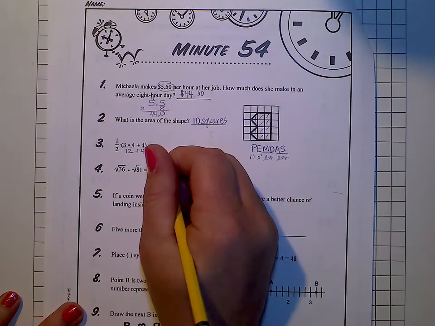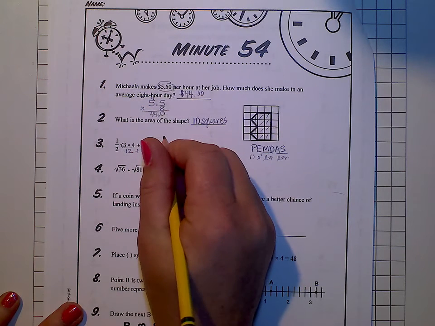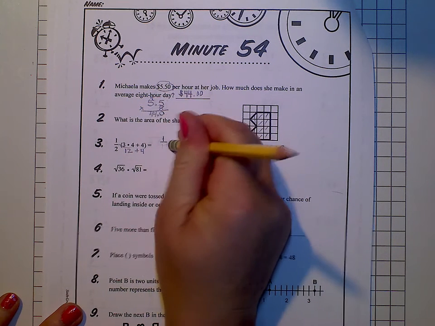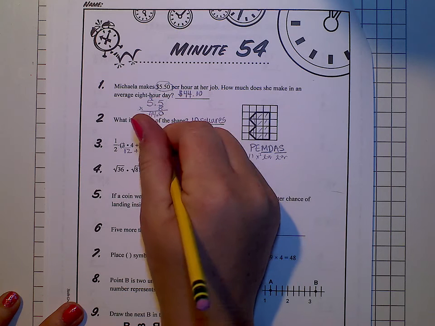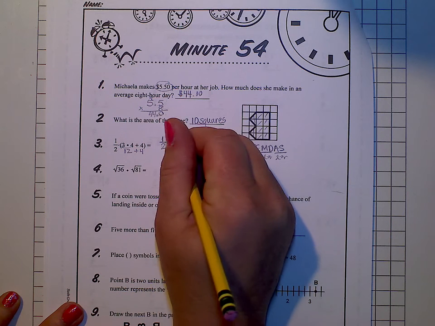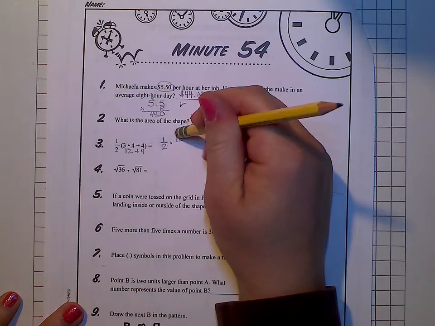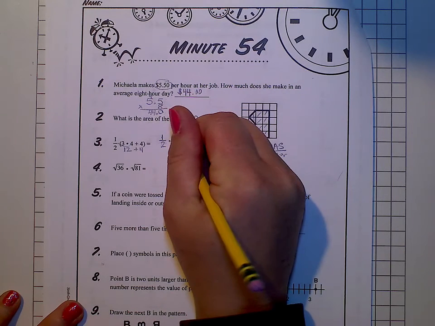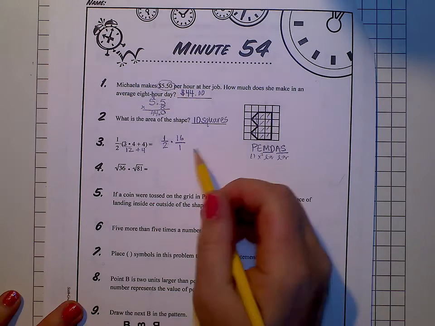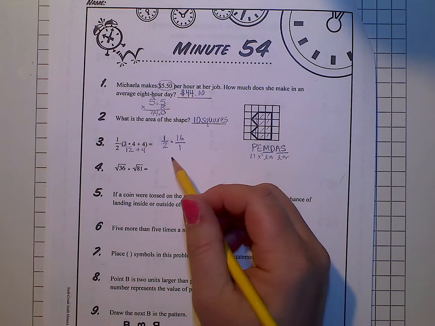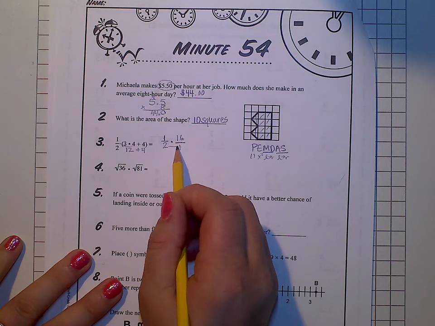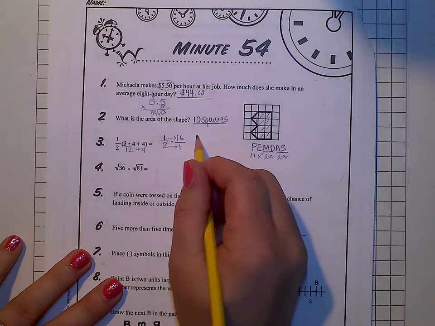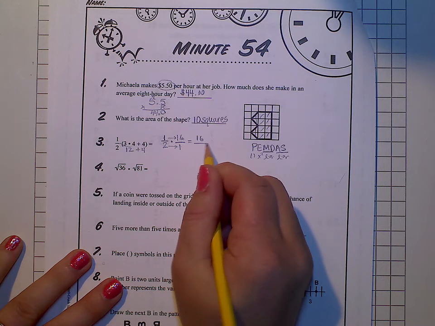So we have 1/2 times 16 over 1. 16 over 1 is the same as 16, because that's how many parts make a whole, and we have 16 wholes. So for multiplication, it's the easiest of all the fractions. Just multiply straight across. So 1 times 16 is 16, and 2 times 1 is 2.